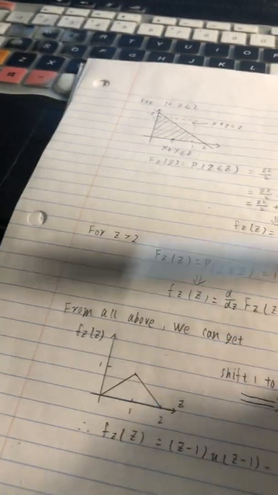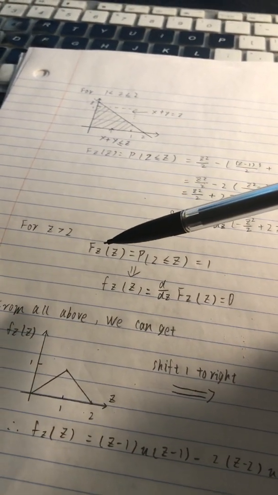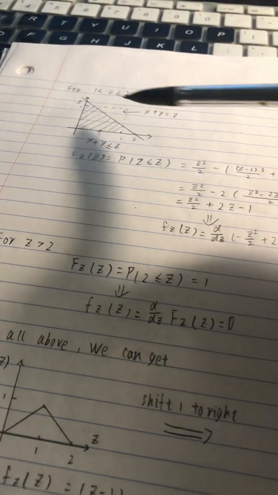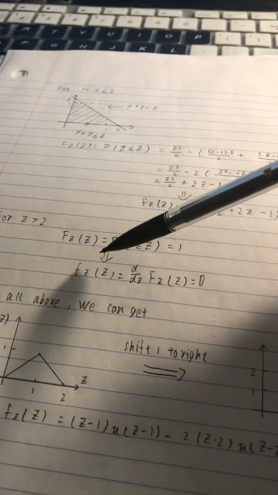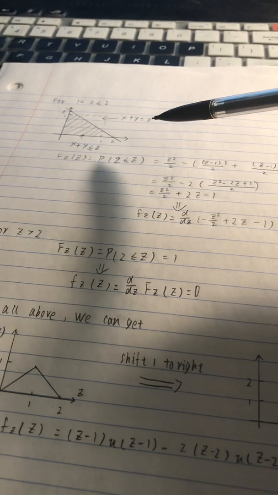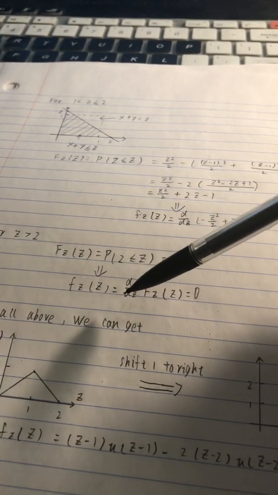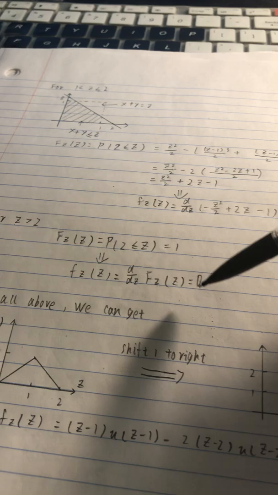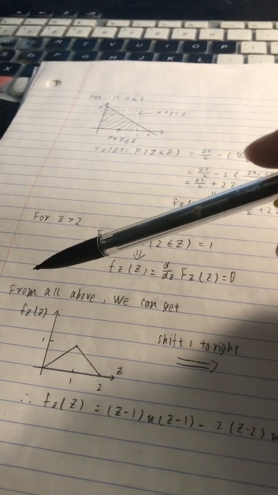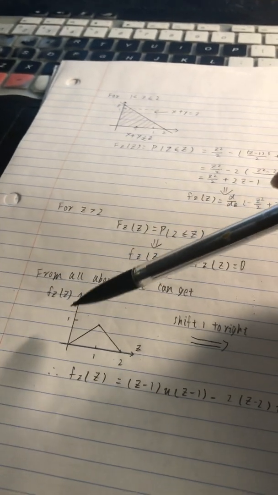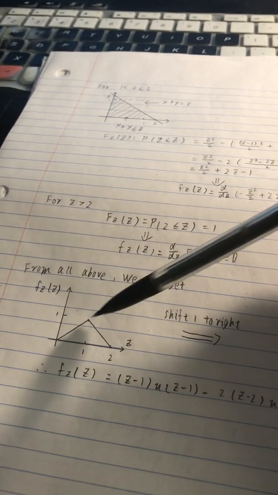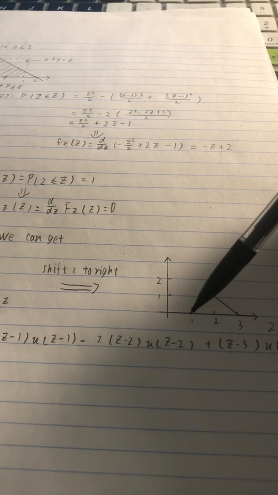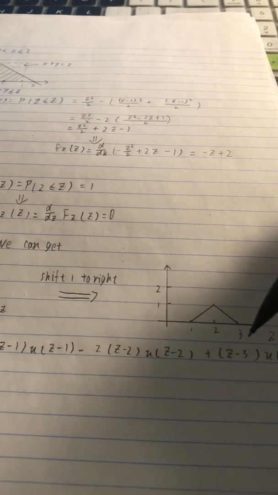In the third situation, z is larger than 2. The CDF for Z is equal to 1, as it's all in the shadow part, for X plus Y smaller than z. So the density function of Z is the derivative, which is equal to 0. From all of the above, we can get the density function of Z in a triangle shape, shifted by 1, starting at 1 and ending at 3.